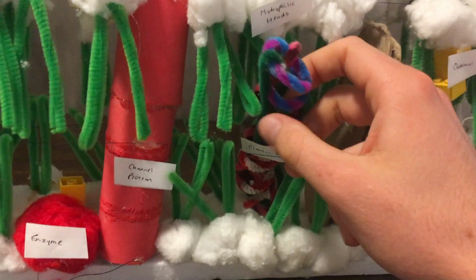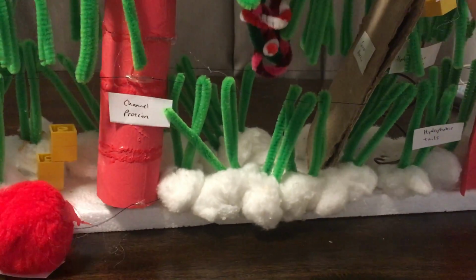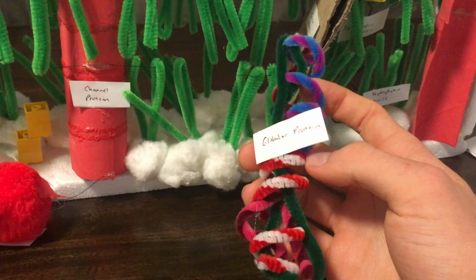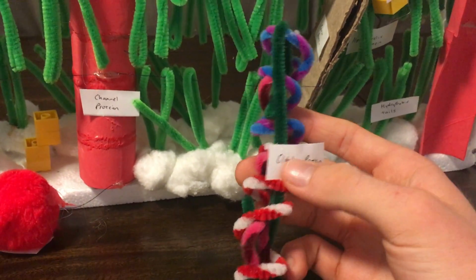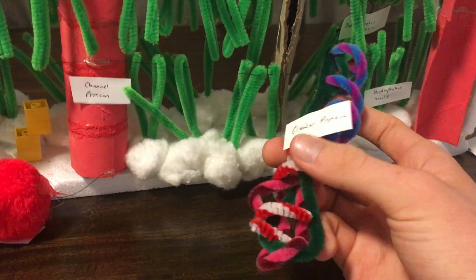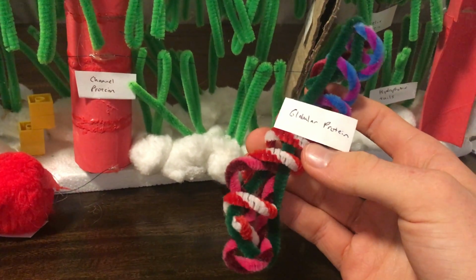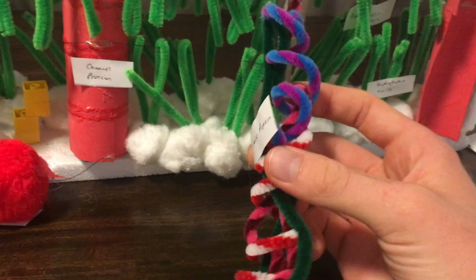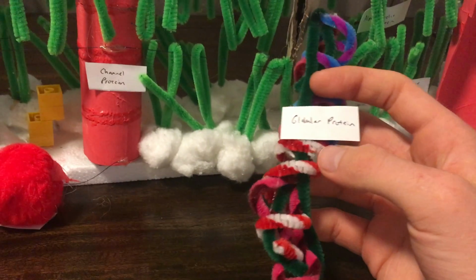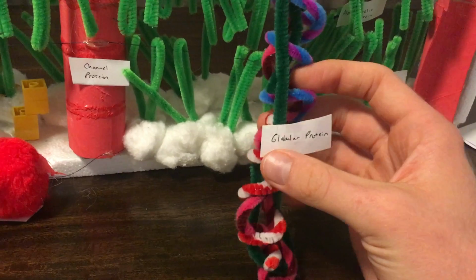Now, right here, since it's kind of hard to see it, I'll take it out, is a globular protein. Now, a globular protein is interesting because it has a quaternary structure, which means it has many protein units or subunits in primary, secondary, or tertiary structures. This is why we had pipe cleaners folded in like this, because there's a lot of different shapes, and it can show all the different polypeptide chains, like looped helices or beta pleated sheets, so it's straight down the middle. For this model, it just acts as an extra integral protein.